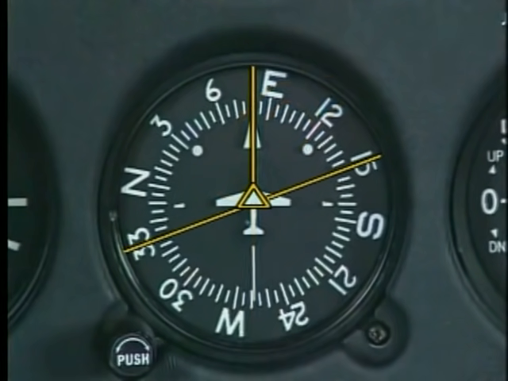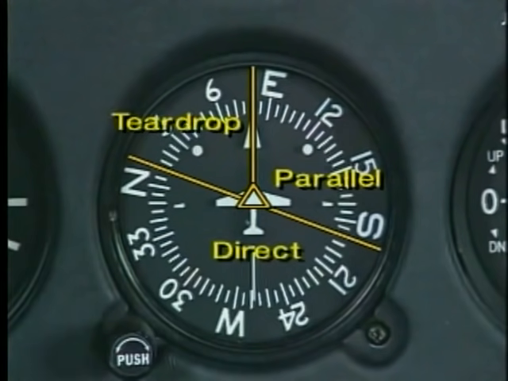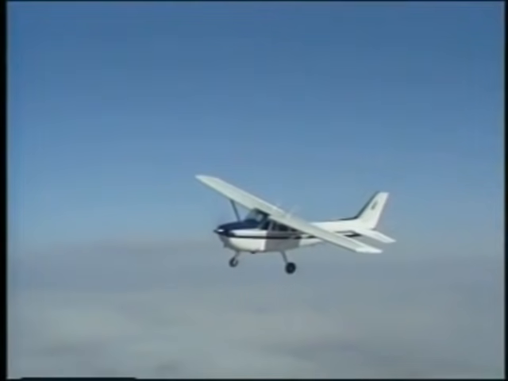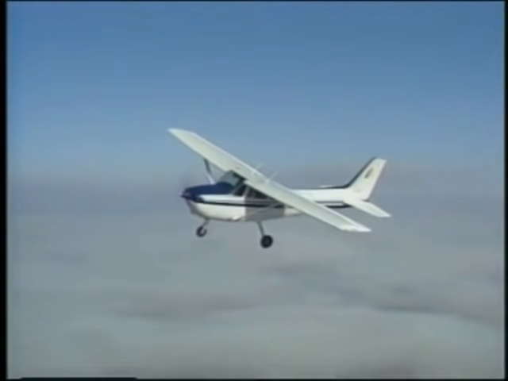The same procedure can be used for a non-standard pattern. However, in this case, use left turns and reverse the parallel and teardrop entries. When leaving the holding fix, you should report it to ATC.